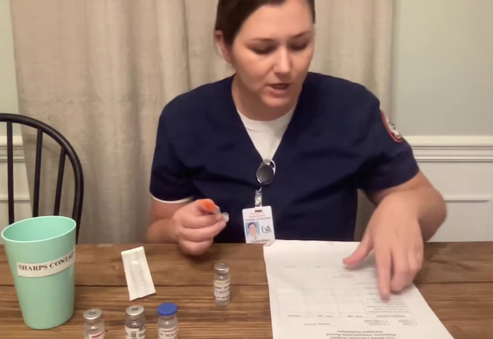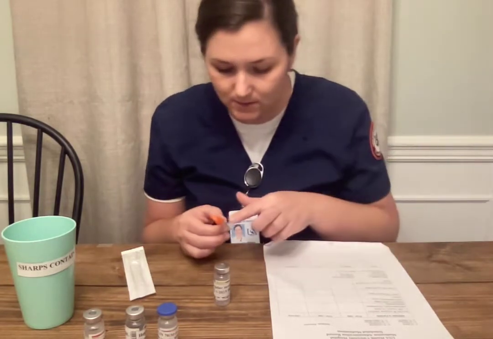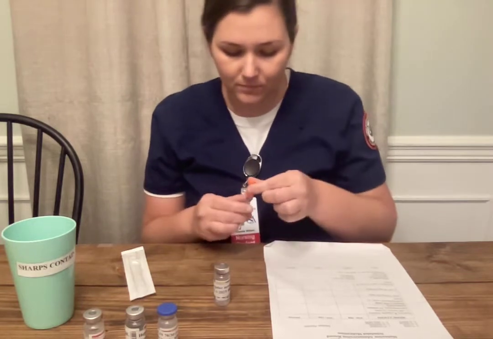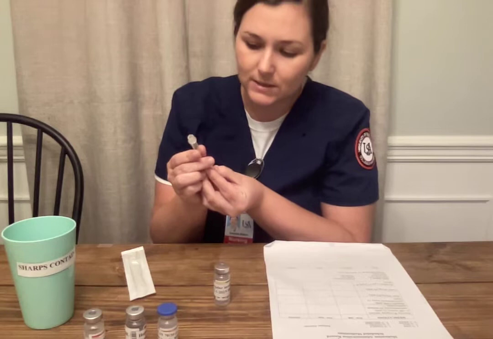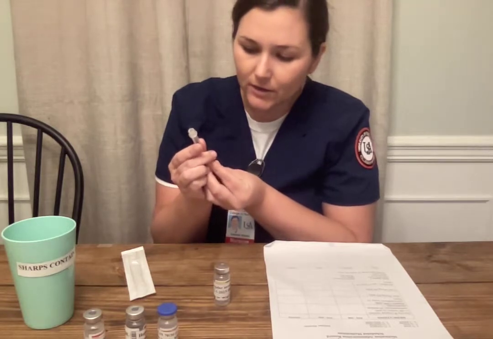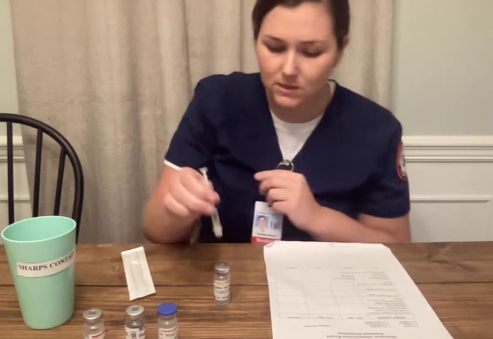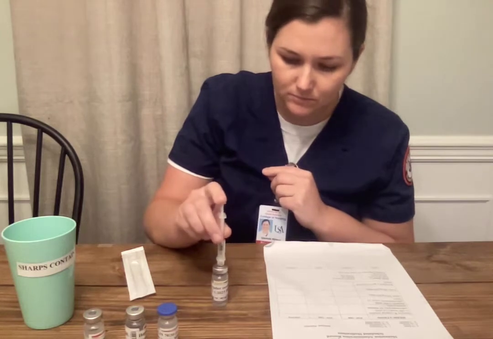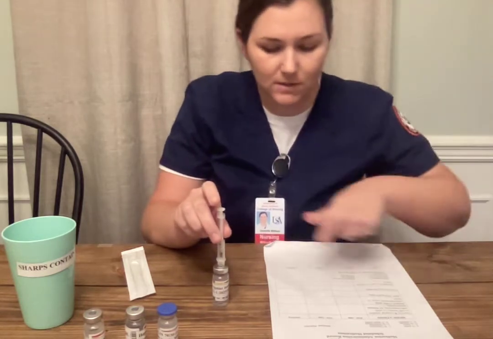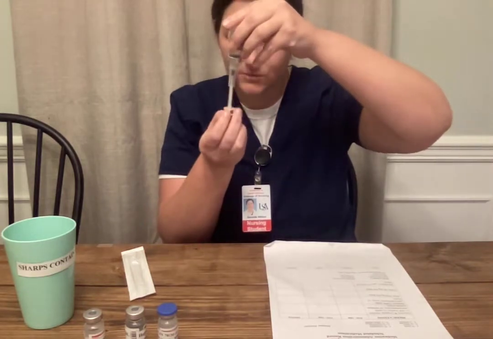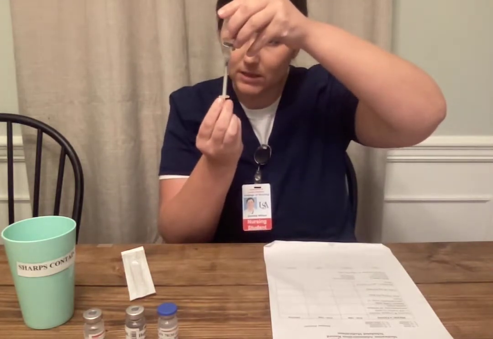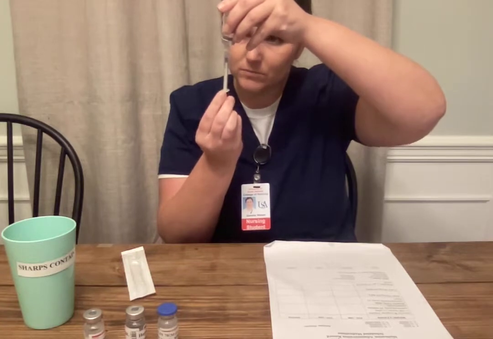And again, I'm going to check that I need 10 units. I'll draw up 10 units of air into the syringe, and I'll place that into my vial. Next, I'm going to draw up 10 units of insulin into my syringe, making sure not to get any bubbles.